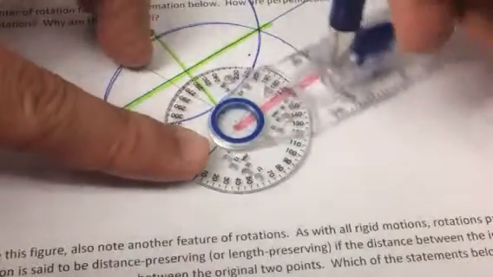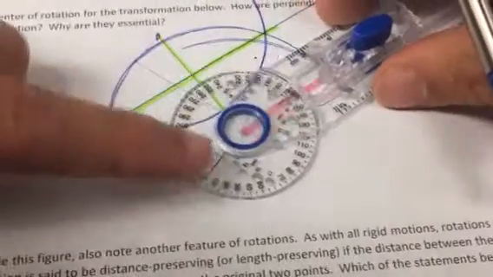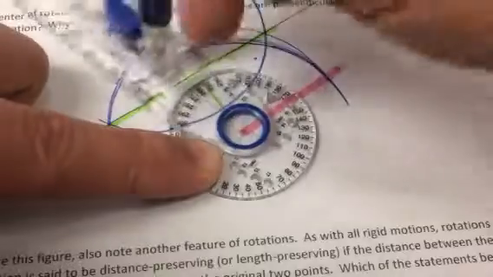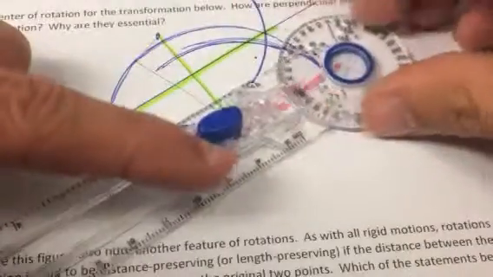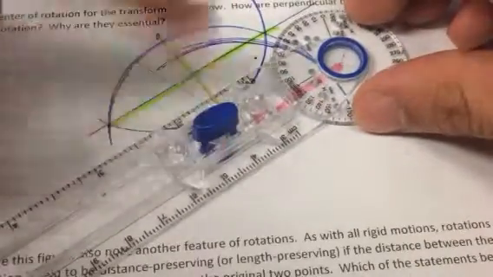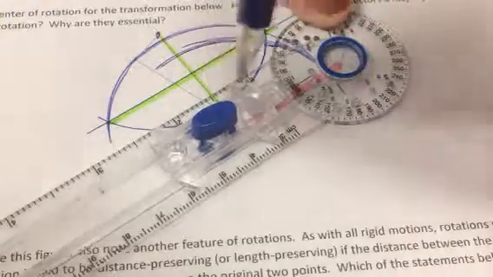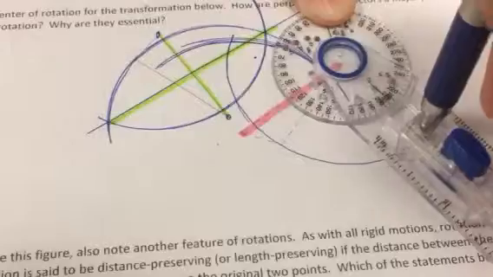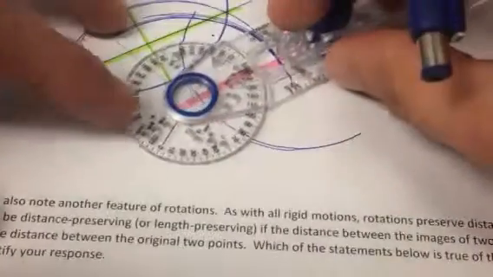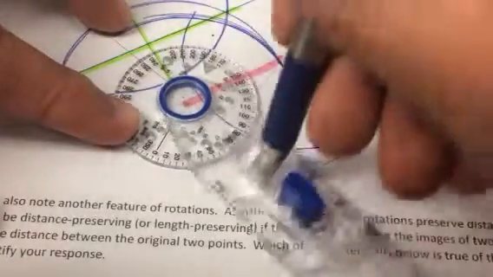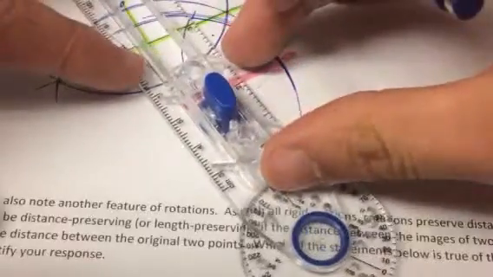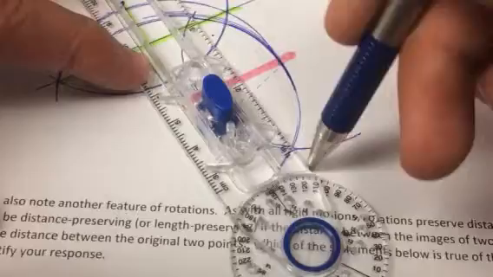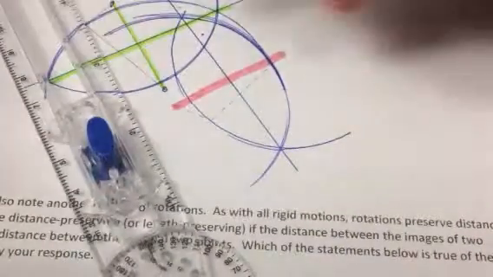So put your point. Oh, it keeps moving. Just like so. Flip it. Do it again. Just like so. And then connect where they intersect. So over here, right there. So they connect.